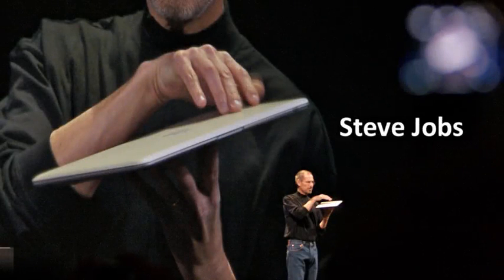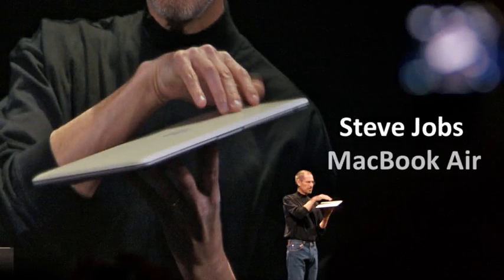Steve Jobs, one of the world's most accomplished speakers, really nailed this when he introduced the MacBook Air. How? In his brief introduction, he named the product, previewed its advantages, and revealed it dramatically.